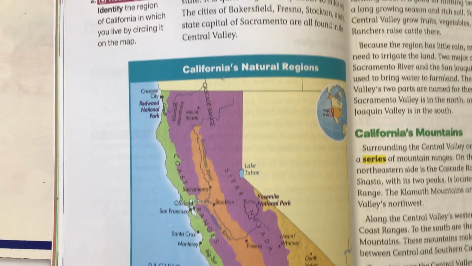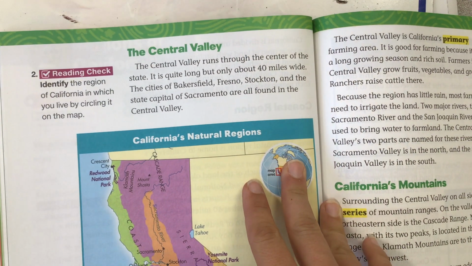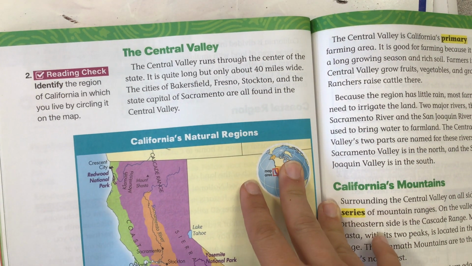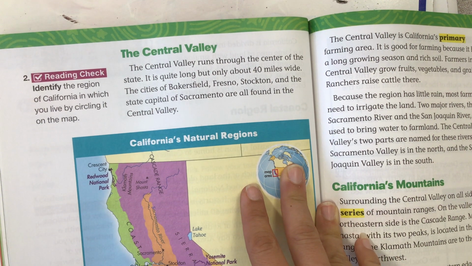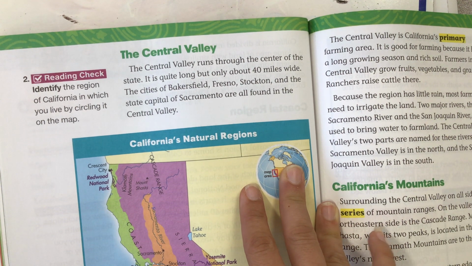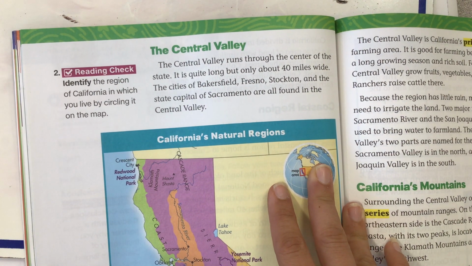Page 14. The Central Valley. The Central Valley runs through the center of the state. It's quite long, but only about 40 miles wide. The cities of Bakersfield, Fresno, Stockton, and the state capital of Sacramento are all found in the Central Valley. Identify the region of California in which you live by circling it on the map.